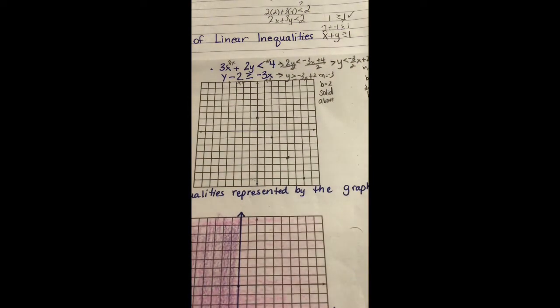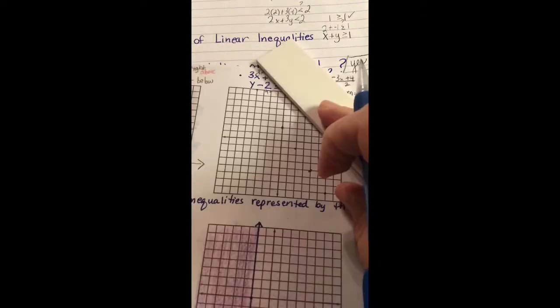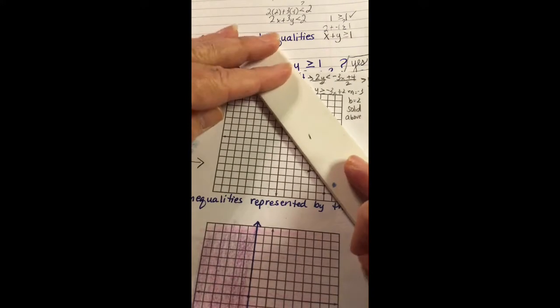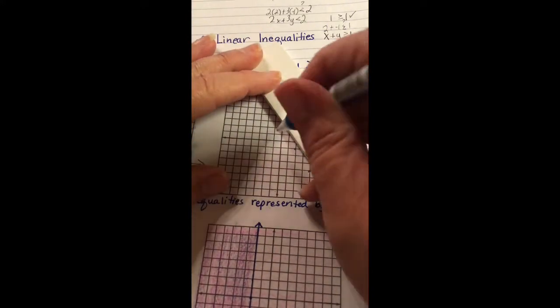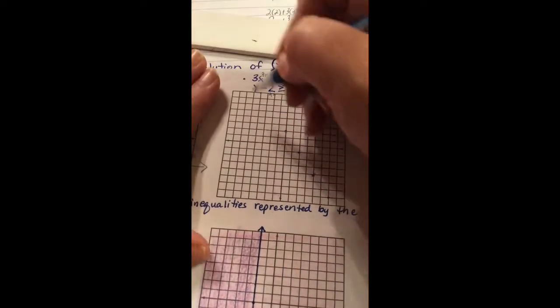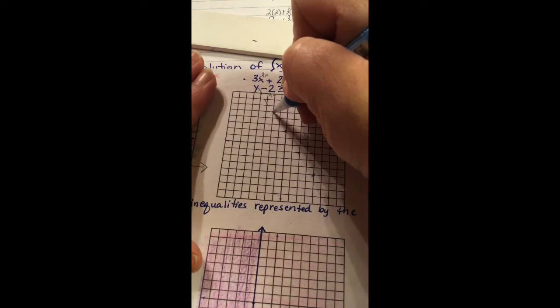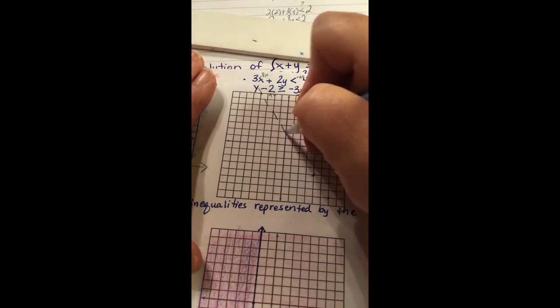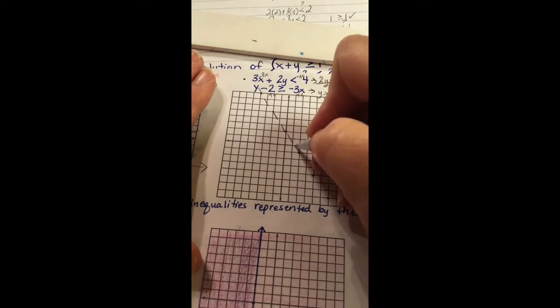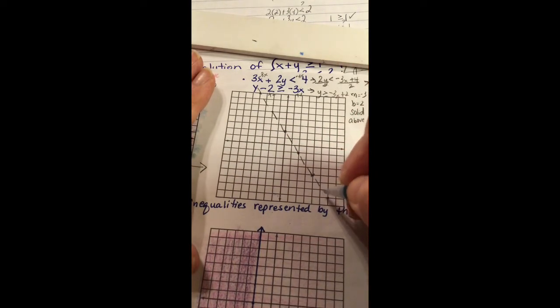Okay, get my straight edge. And I'm going to have a dotted line. I think I'm just going to draw my dotted line. Forgive me if it's crooked. One good thing about a dotted line, you can just kind of dot your way through it. There we go.